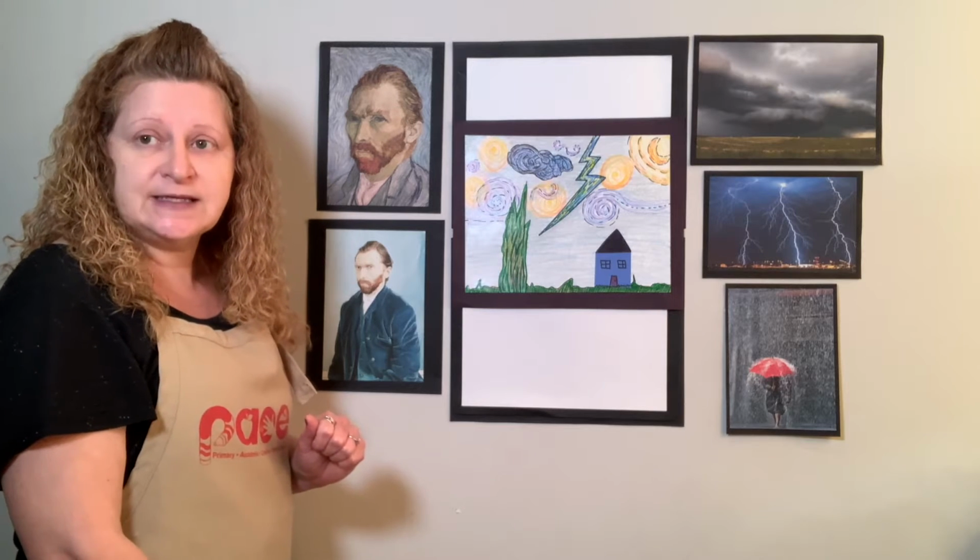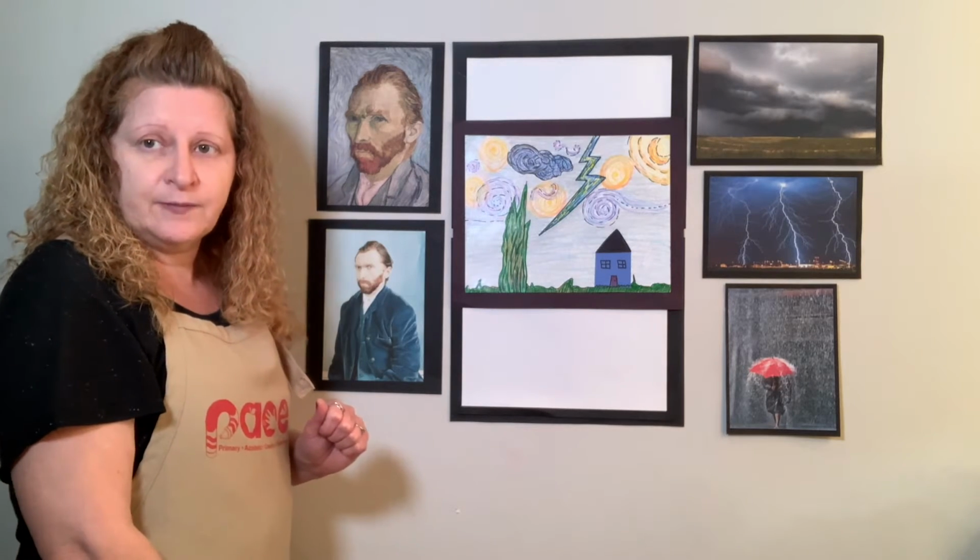Vincent Van Gogh is an important artist also because he started a new kind of art. He started Impressionism, and basically what that means is when you use small little bits of color next to each other when you're painting, that is called Impressionism.